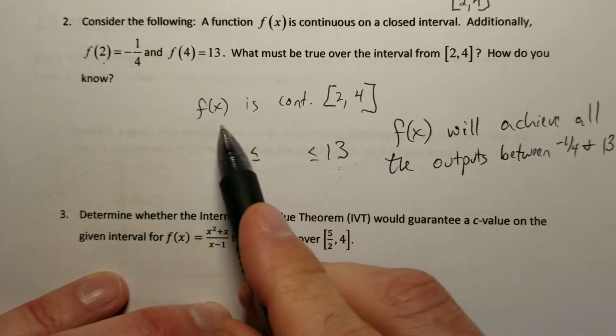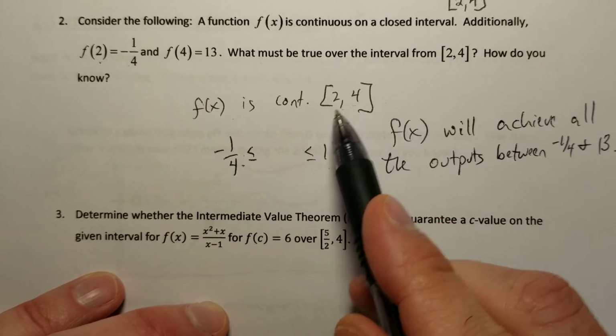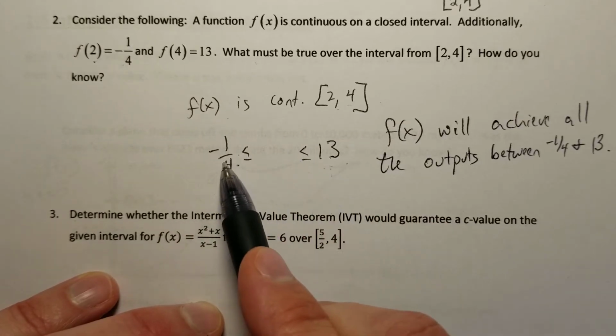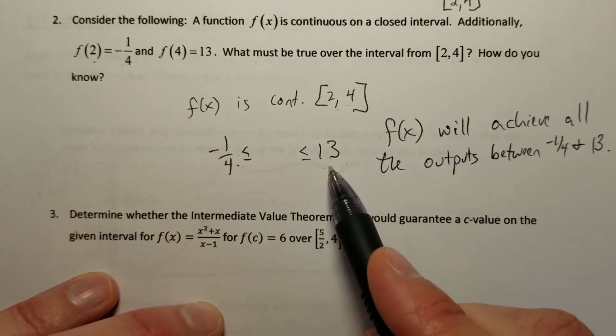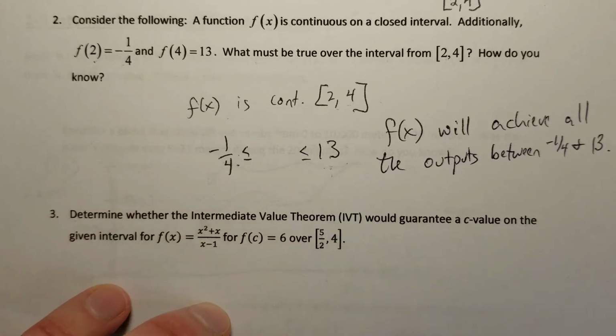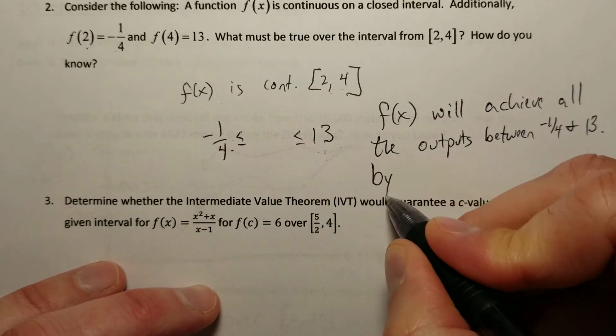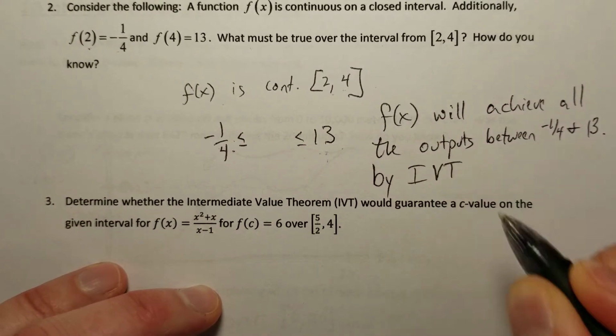Because we are continuous over the interval, with an initial output of negative 1/4 and an ending output of 13, we're going to hit all of those outputs in between. And we know this by the intermediate value theorem, or IVT.